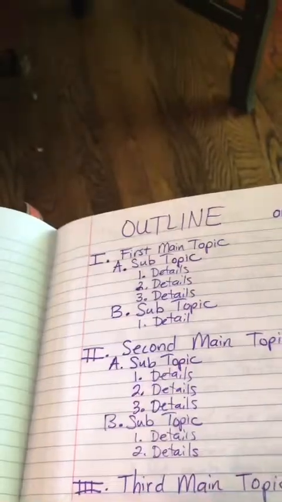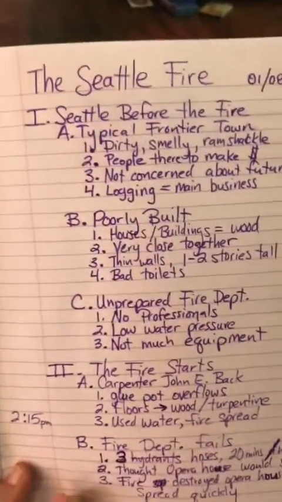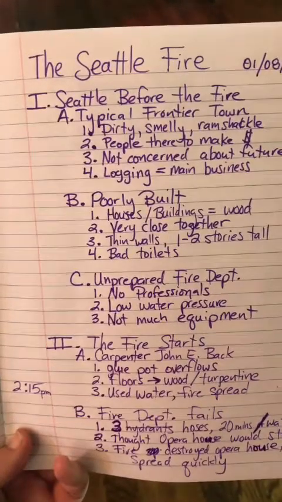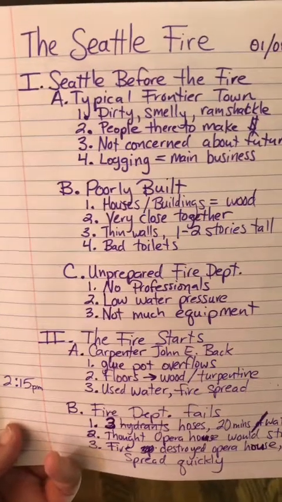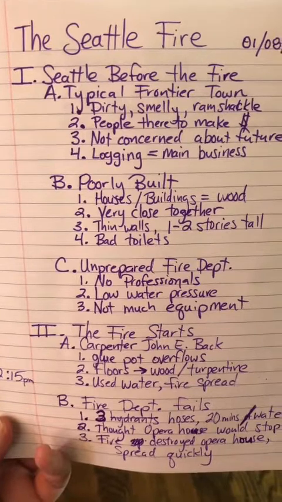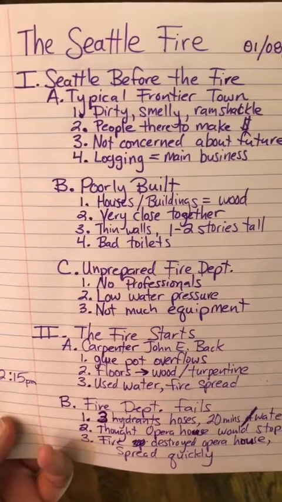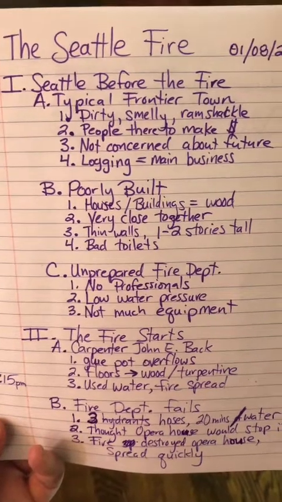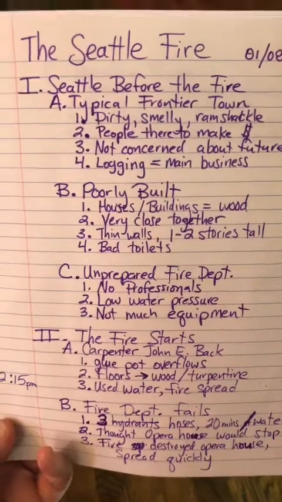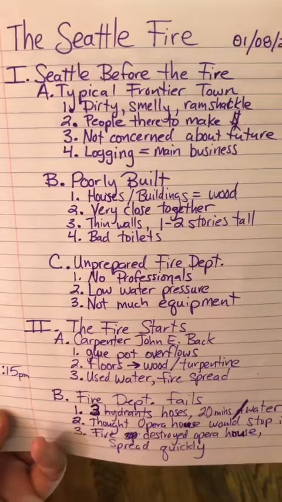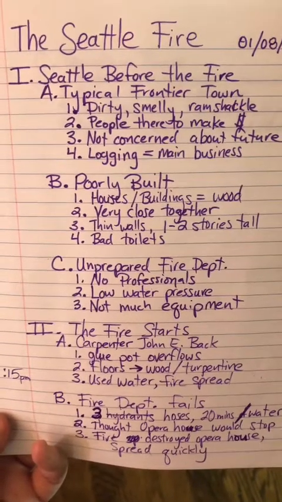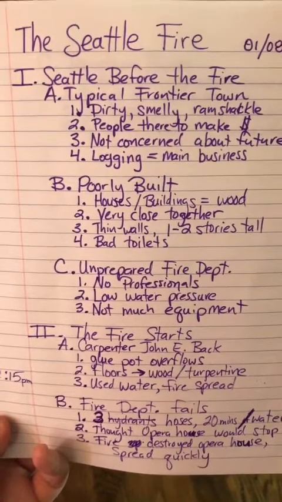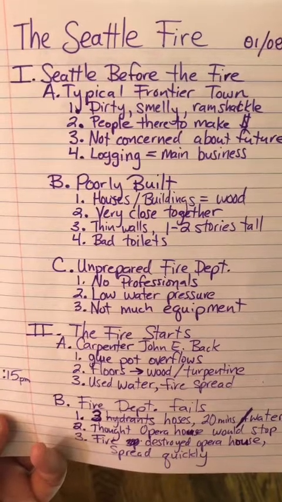Let's turn the page and we'll remember taking notes about the Seattle fire. For the first section, the first main topic was about what happened in Seattle before the fire. And then we give details about each of those subsections. The typical frontier town, you might remember that the lady in the video talked about that. And then I tell exactly what you mean by a typical frontier town.